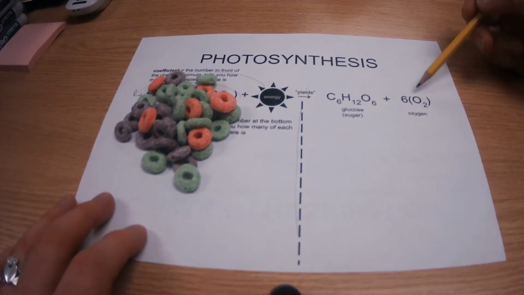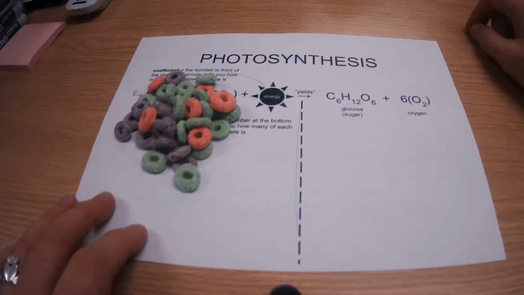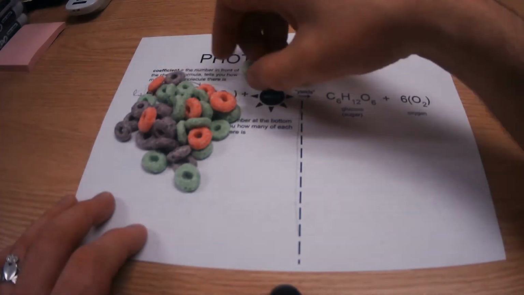So I'm going to first build my oxygen molecules. The oxygen in the air around you right now is not just singular oxygen atoms. It's actually atoms of oxygen that are bonded with one another in a molecule called O2. So it's two oxygen atoms. So let's go and find that. They're green.